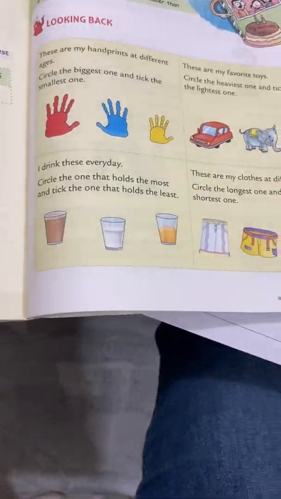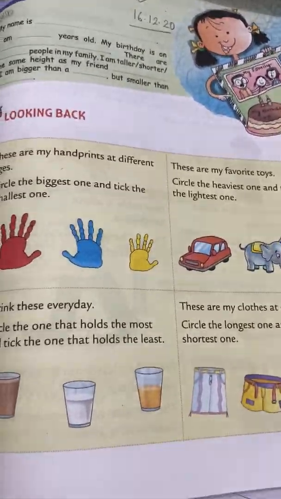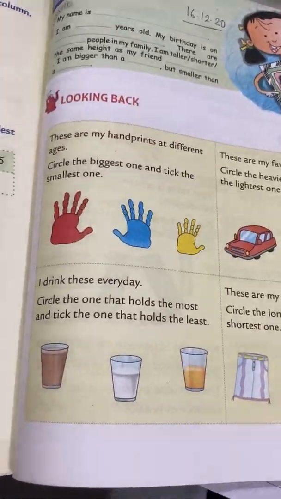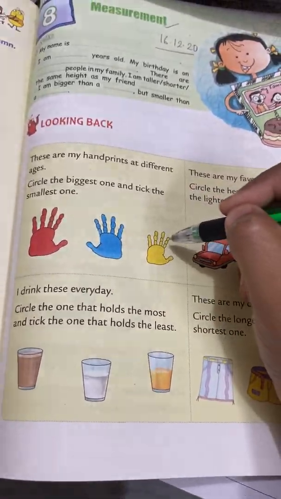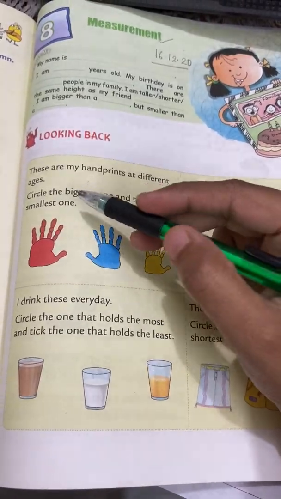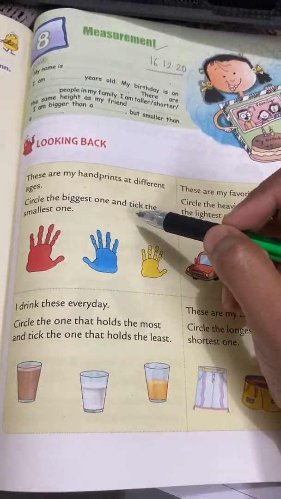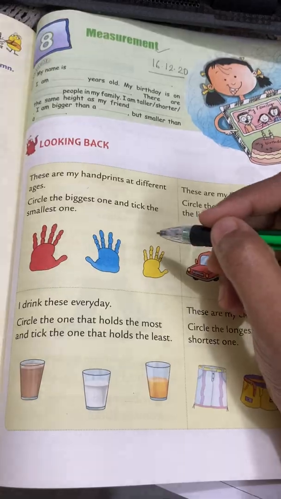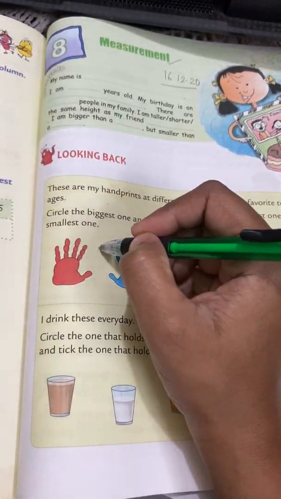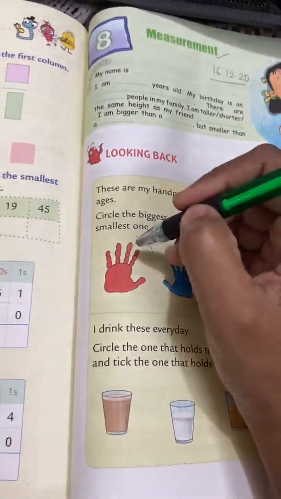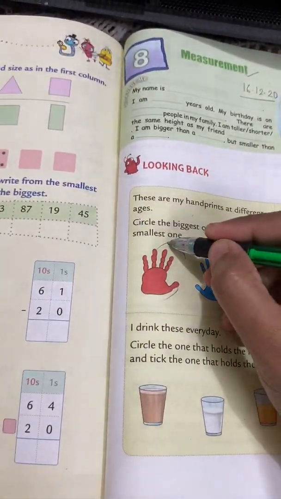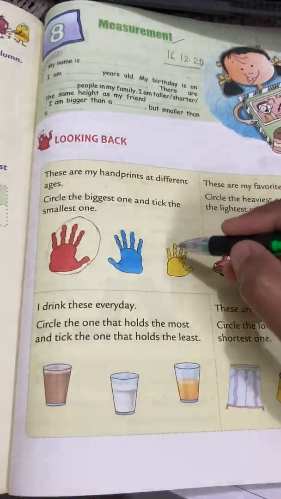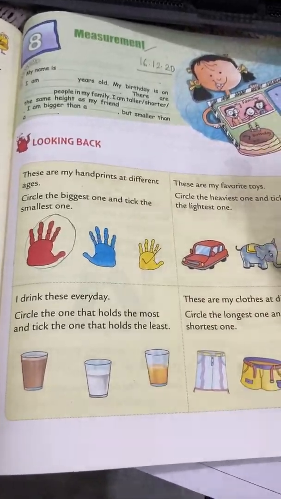So up till now we were doing bigger number, smaller number, smallest number. Now there is this child who has his hand measurement. This is the small, bigger, biggest. So it says circle the biggest one and tick the smallest one. The red one is the biggest, so circle it please, along with Neha ma'am. Circle the biggest one nicely and tick the smallest one.